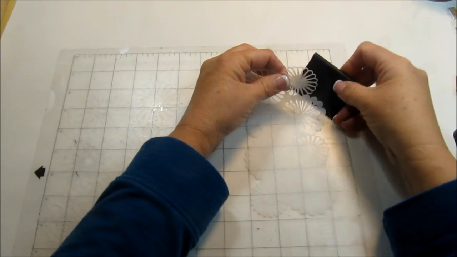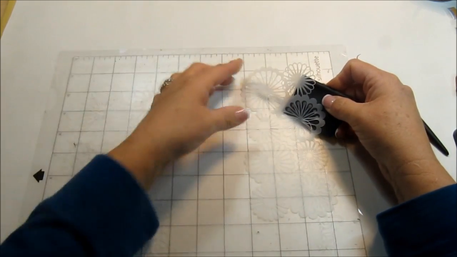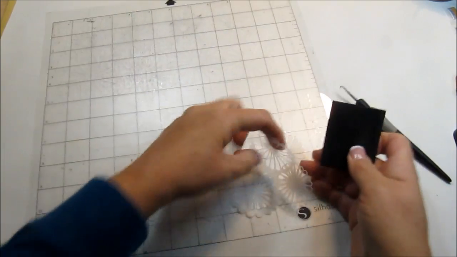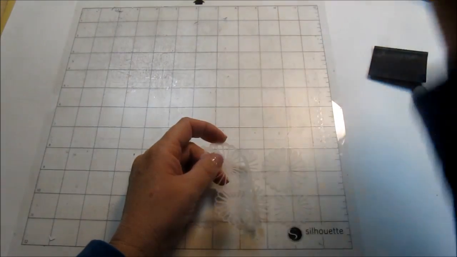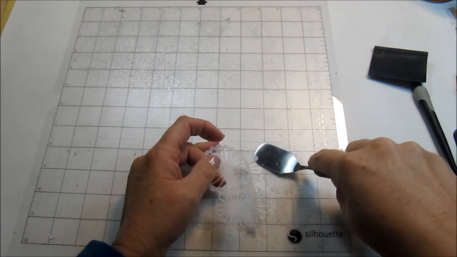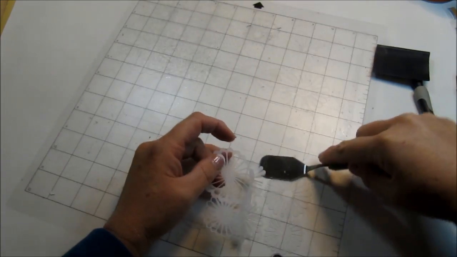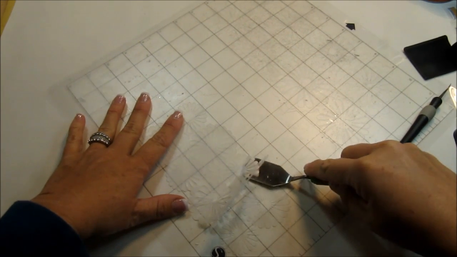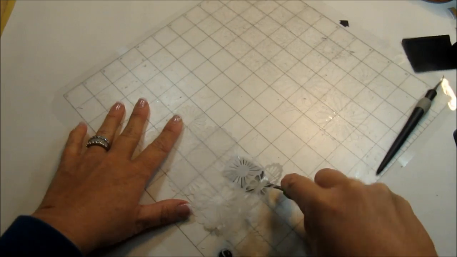This is my scraper. I'm going to use that just so that I don't rip it. Very, very careful. Okay. Using my Cricut spatula. Okay, now if I can get it under there, get it started, I think we're good to go. There we go.